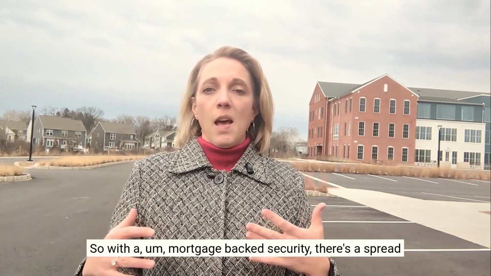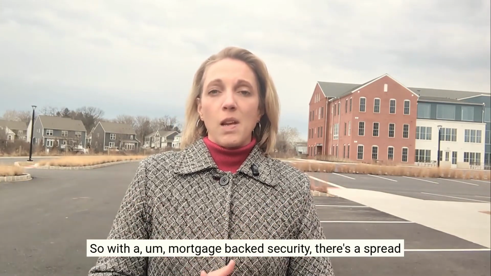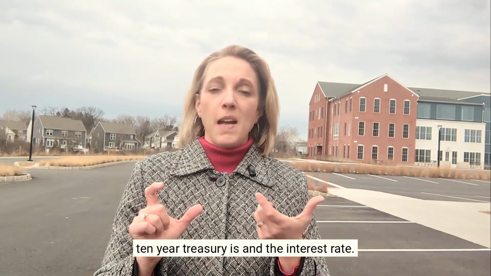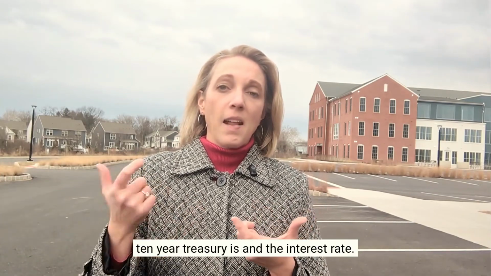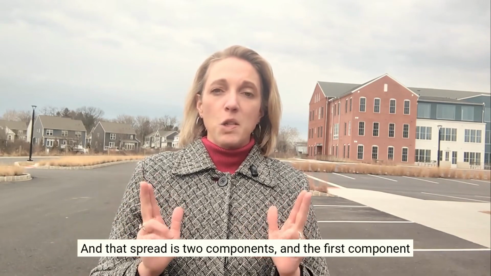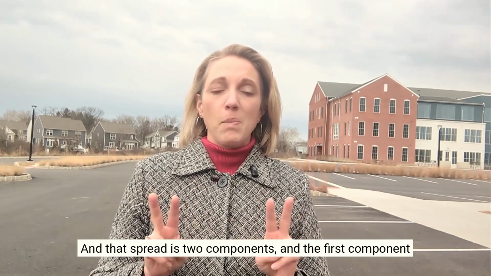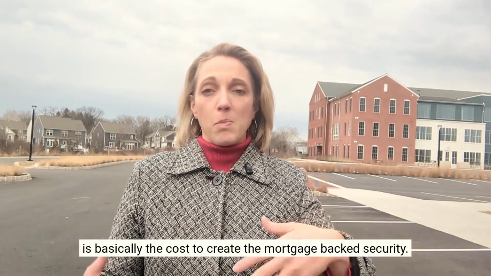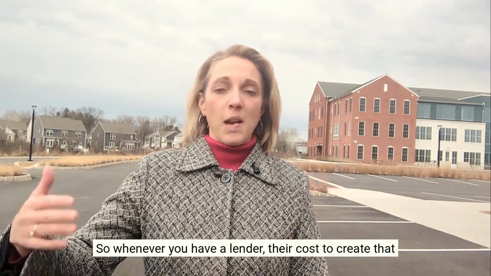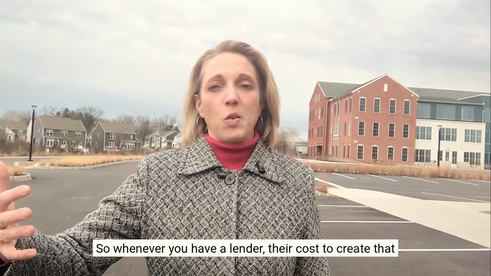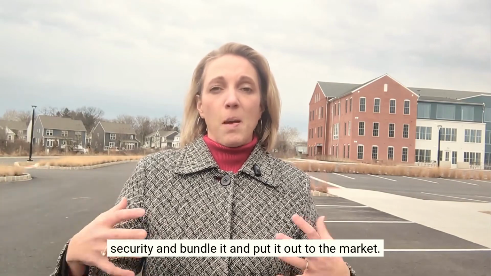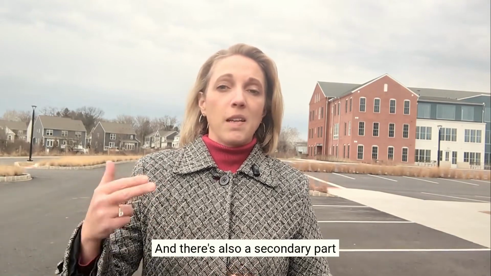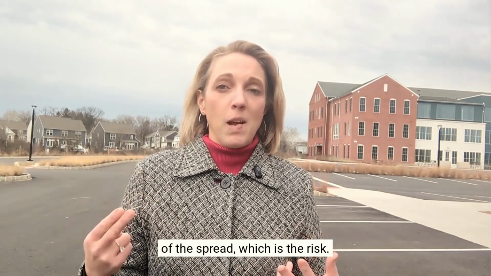So with a mortgage-backed security, there's a spread between what the cost of a 10-year Treasury is and the interest rate. And that spread is 2 components. The first component is basically the cost to create the mortgage-backed security. Whenever you have a lender, there's their cost to create that security, bundle it, and put it out to the market. And there's also a secondary part of the spread, which is the risk.